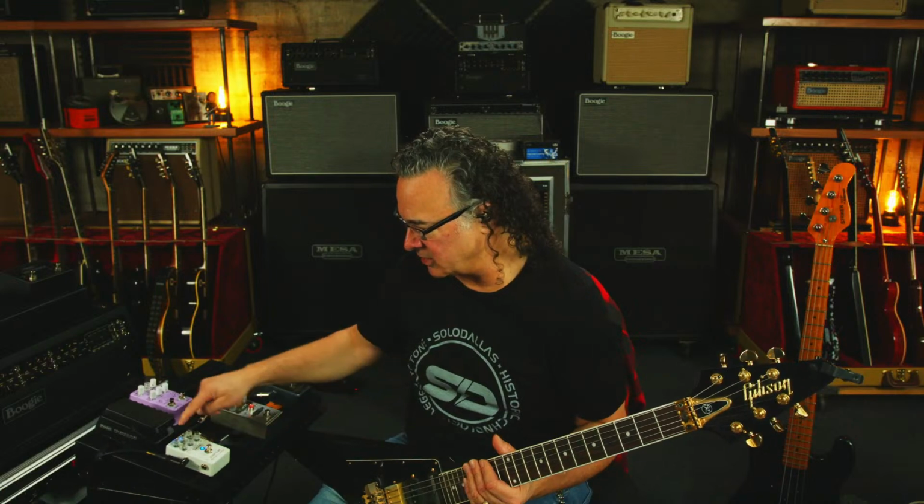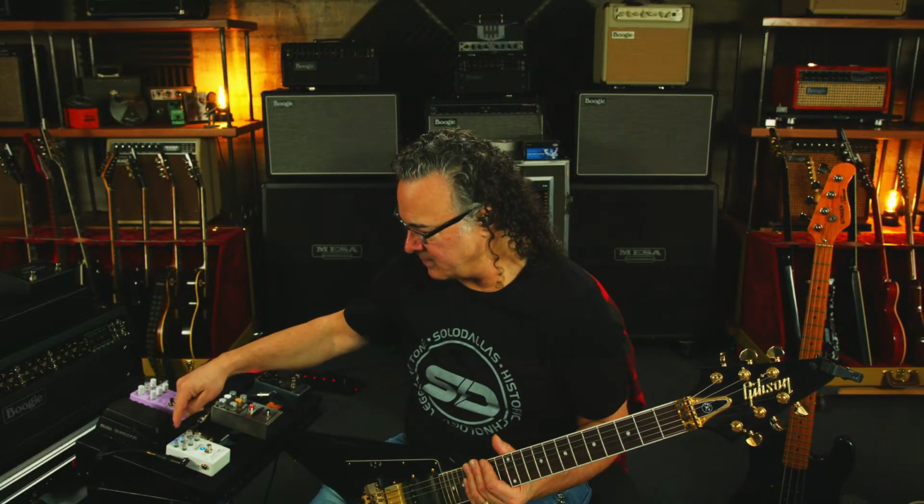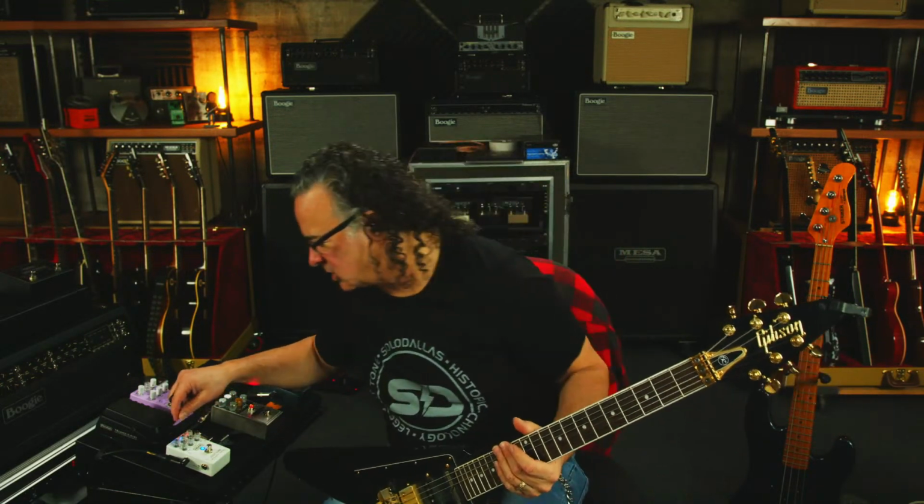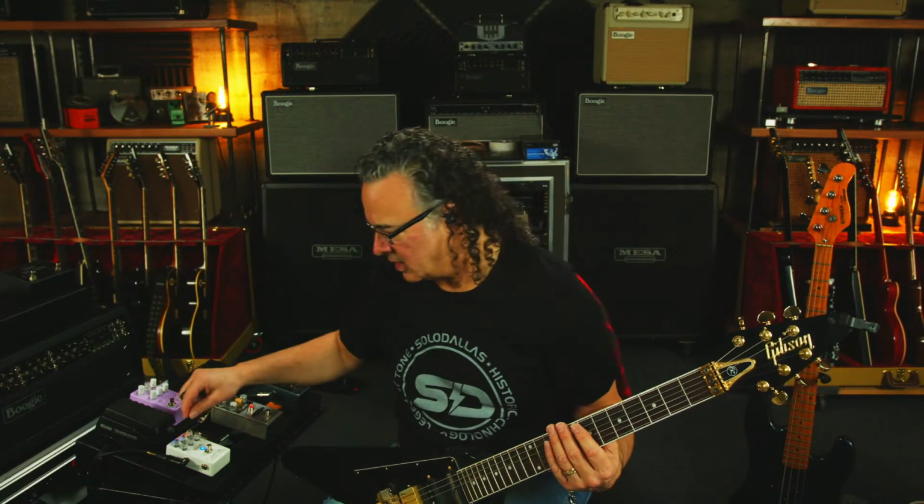So this little guy right here, I'm a Dunlop endorser, and I'm so happy to be part of their team. This, when you want it to be, is a stereo delay. And it's got modulation that you can turn on or off. Here it is, and then you can add as much as you want. Here's the warble.